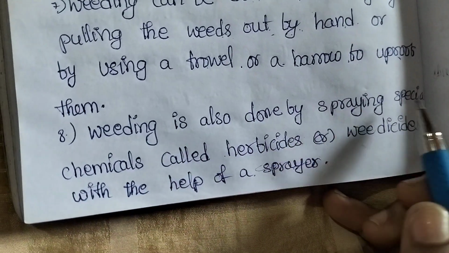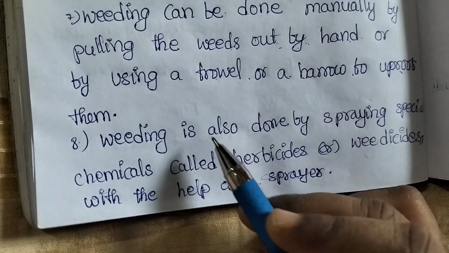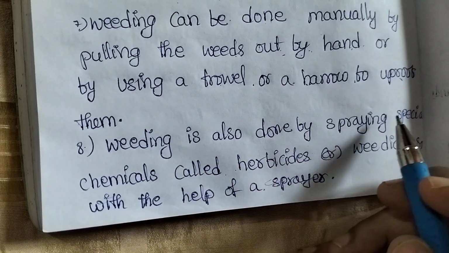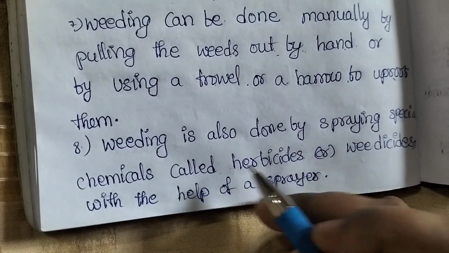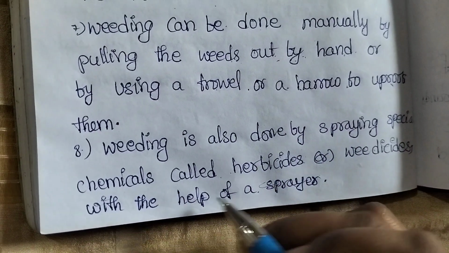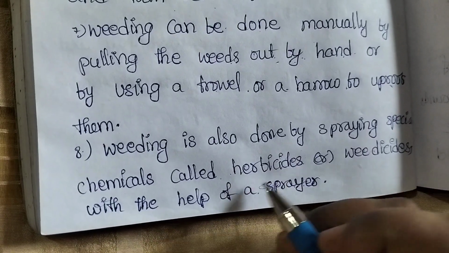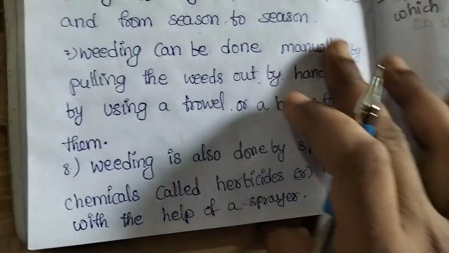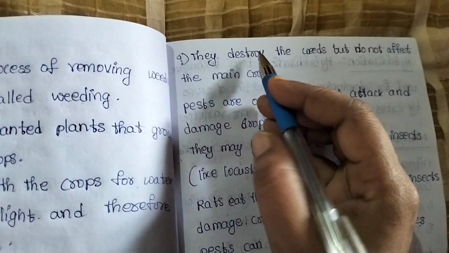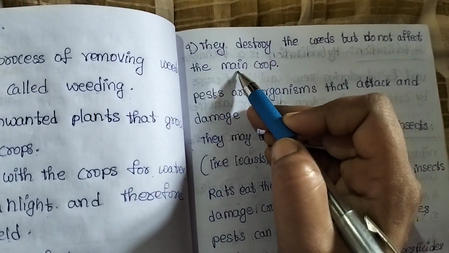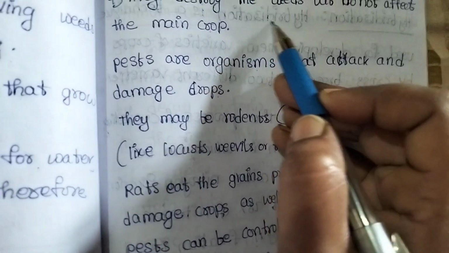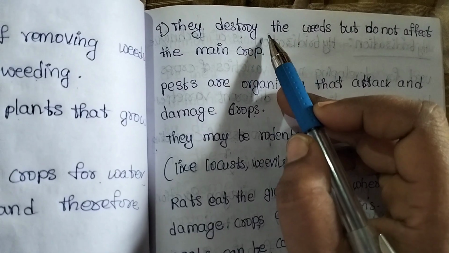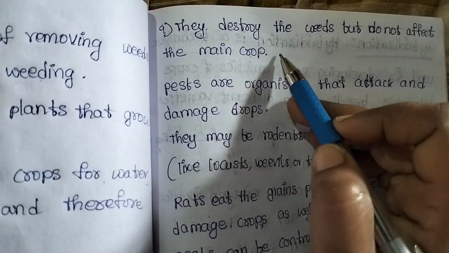Weeding is also done by spraying special chemicals called herbicides or weedicides. With the help of a sprayer, when we spray them, these weeds can be removed. These weedicides destroy the weeds but do not affect the main crop.